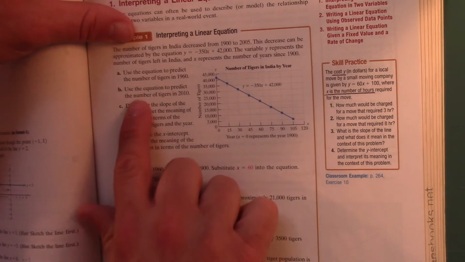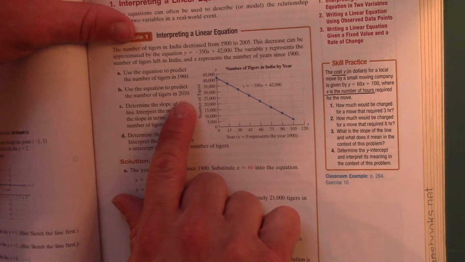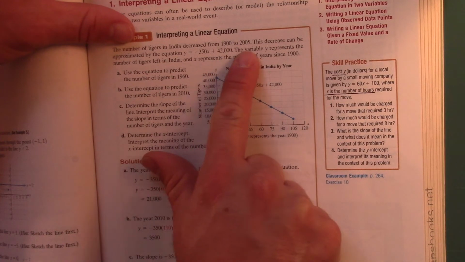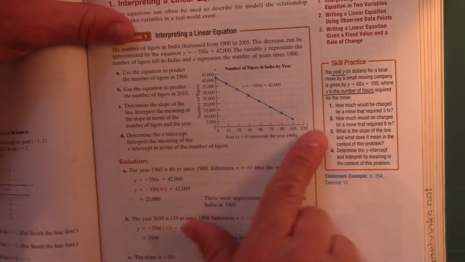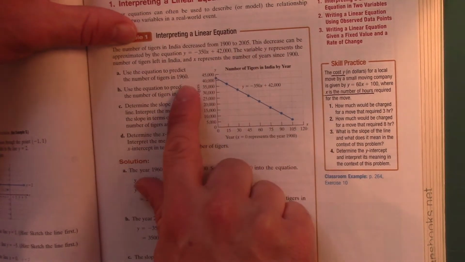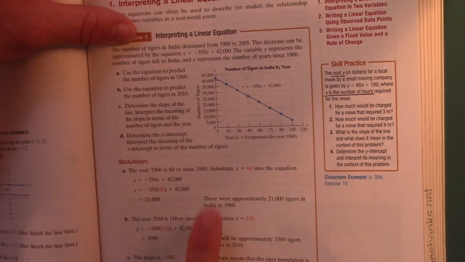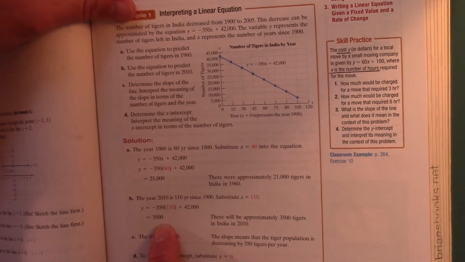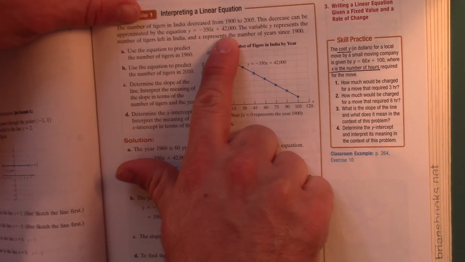Okay. B says, how about 2010? So again, 2010 from 1900 is 110 years past that. Now granted, this is set to 2005, so we're not sure if that even exists, but 2010, again, 110 years. So look, they plugged in 110. They got 3,500 tigers, which is really sad if you think that they started at that in 1900.